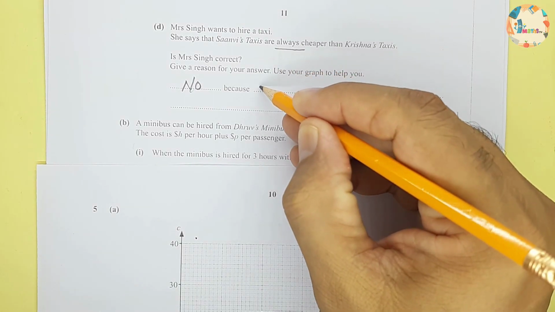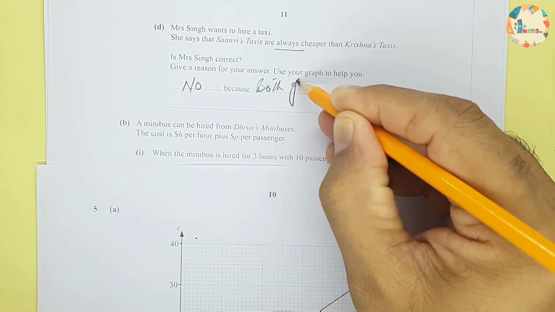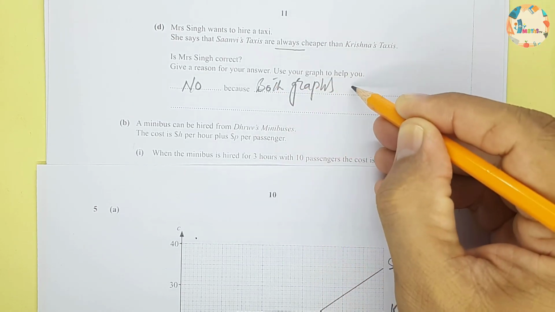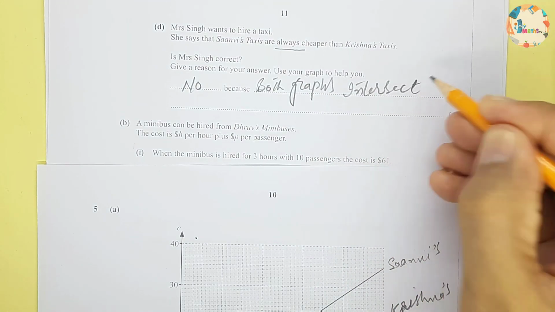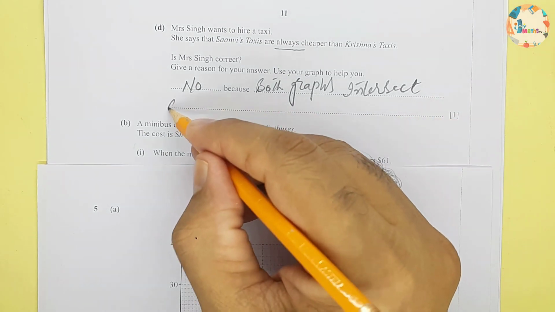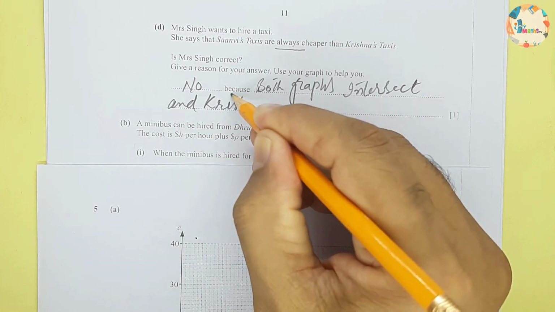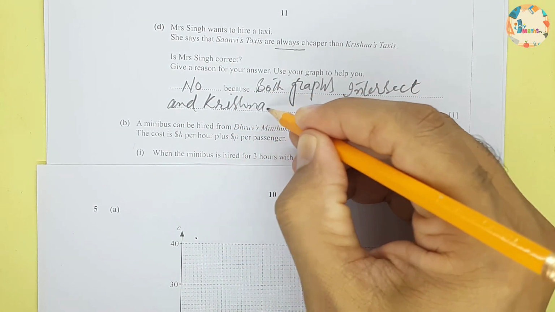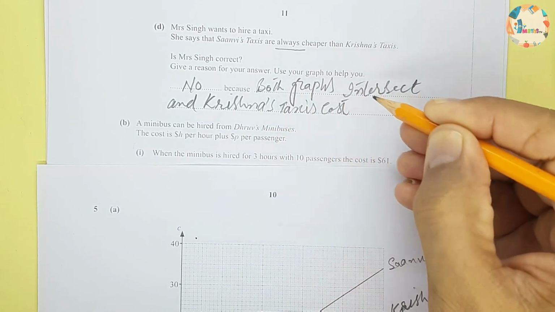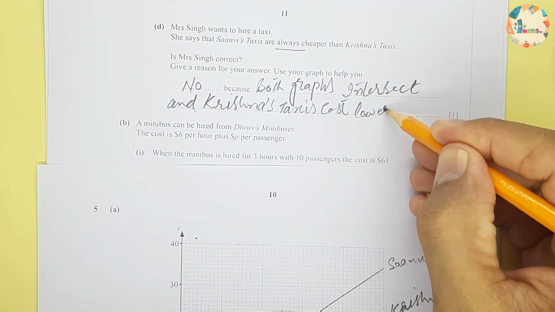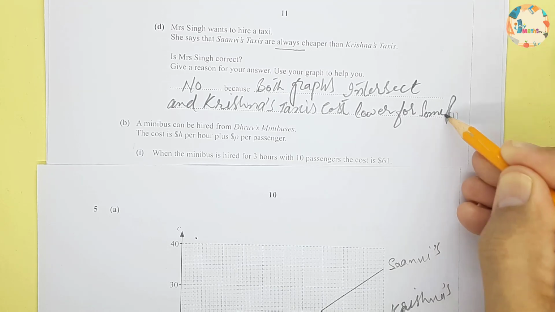So we'll say both graphs intersect and Krishna's taxi cost is lower for some portion.